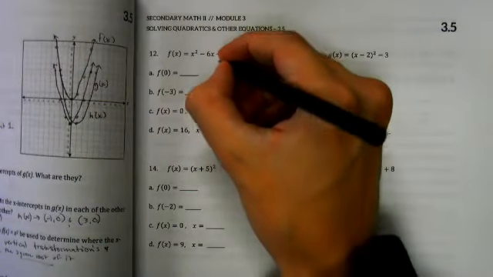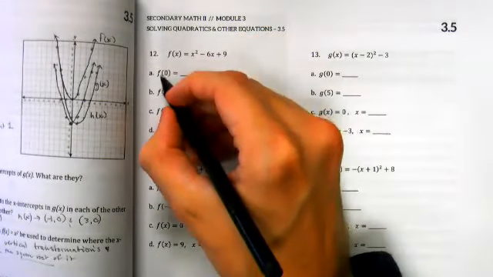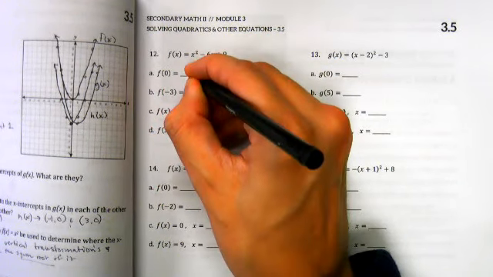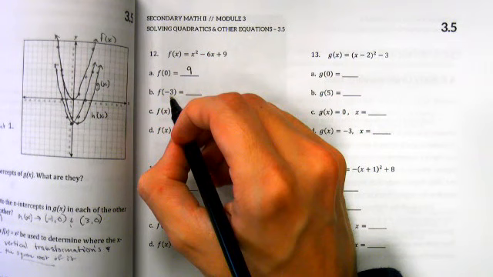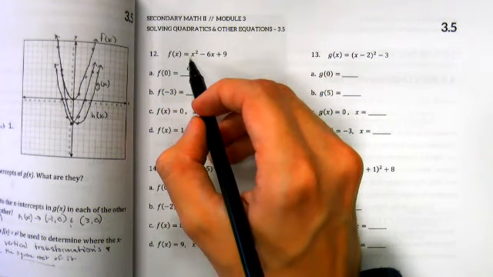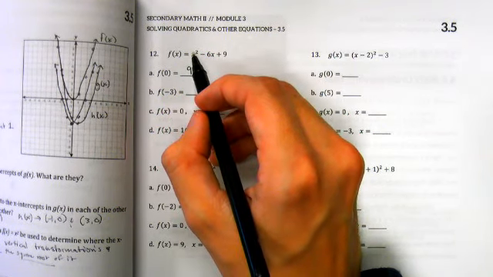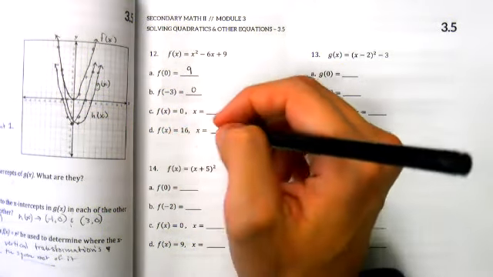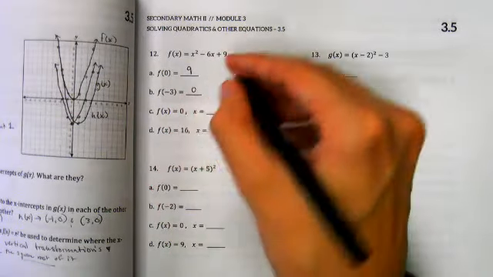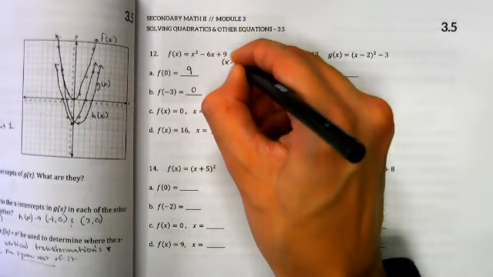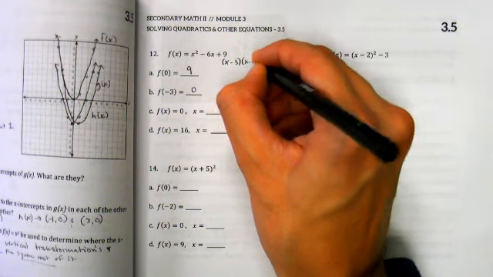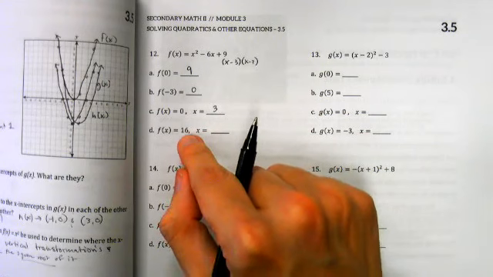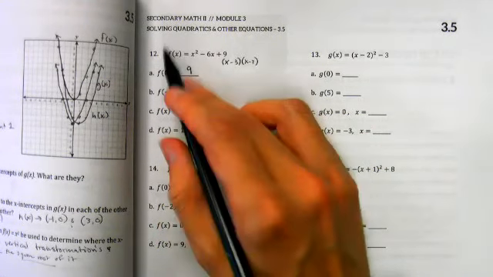This will be better to understand. When x is 0, this will be 9. When we plug in -3, we get 9 minus 18 plus 9, so that'll be 0. When does it equal 0? Well, this is x minus 3 times x minus 3. So it'll be 0 when x equals 3. If we plug in 3, it makes it equal 0.